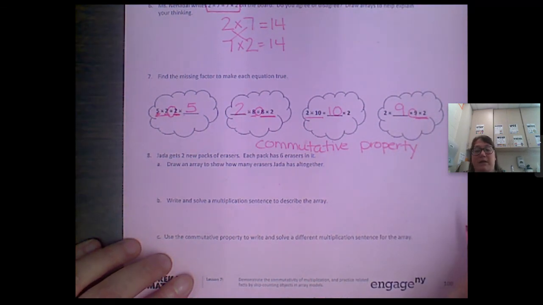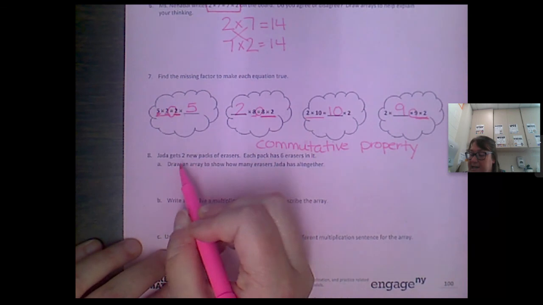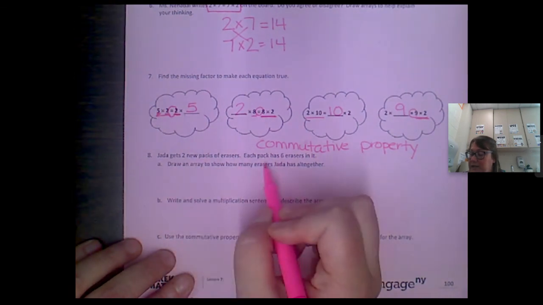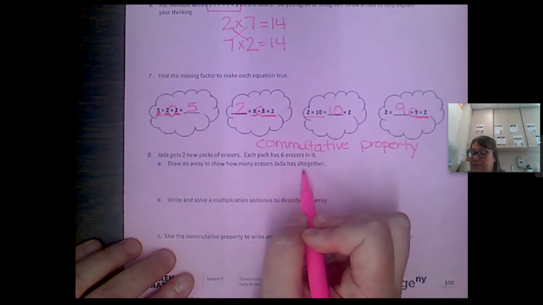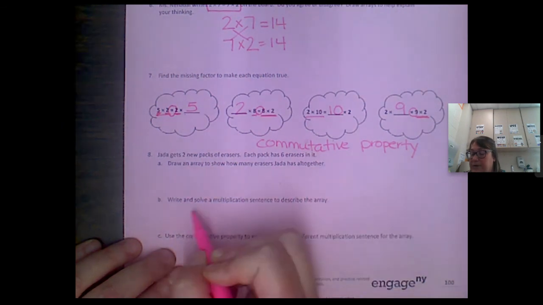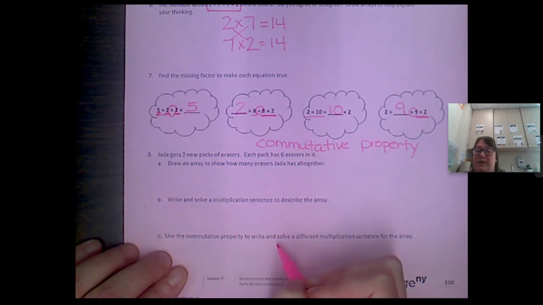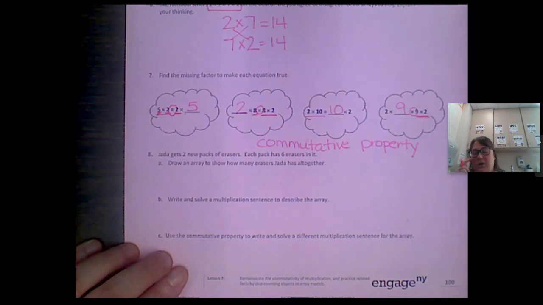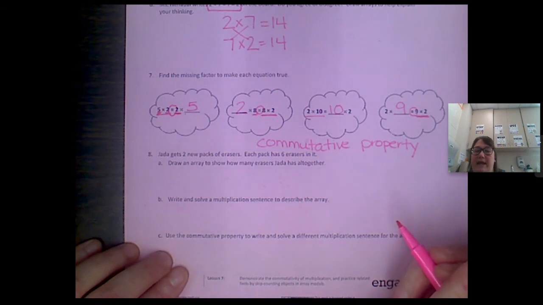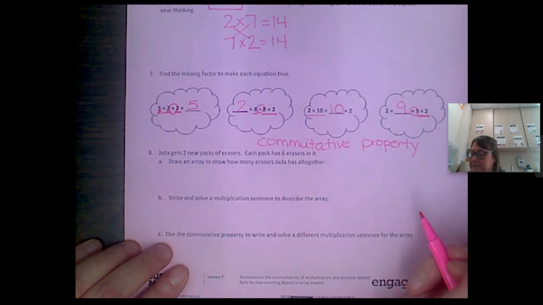Good. And I would love for you boys and girls to pause your video and do number 8 completely on your own. Okay, so read it. We can read it together. Jada gets 2 new packs of erasers. Each pack has 6 erasers in it. You're going to draw an array to show how many erasers Jada has altogether. You're going to write and solve a multiplication sentence to describe the array. And then you're going to use the commutative property to write and solve a different multiplication sentence for the array. So that's basically saying to flip-flop it. Okay, so go ahead and do that. Pause your video and fill that in, and then come back to me and I'm going to go over it. Okay, so pause and get to work.